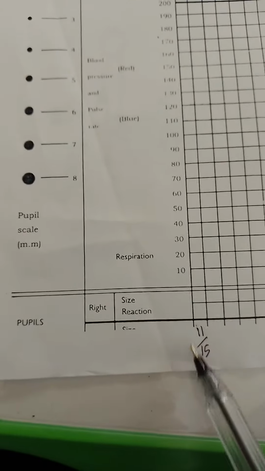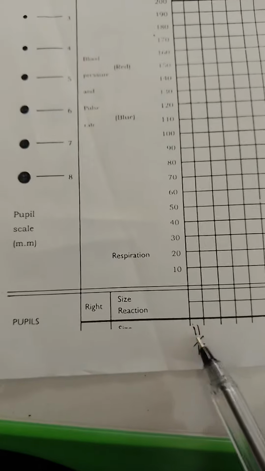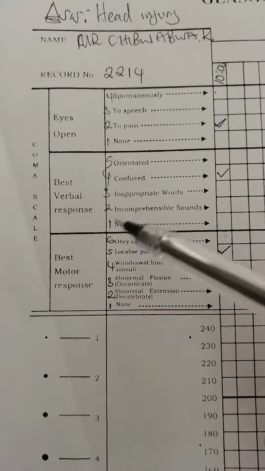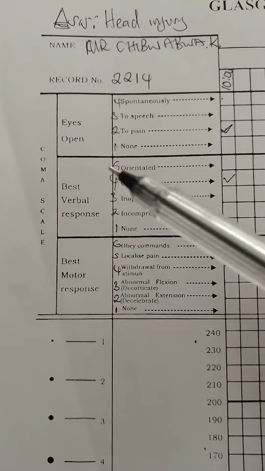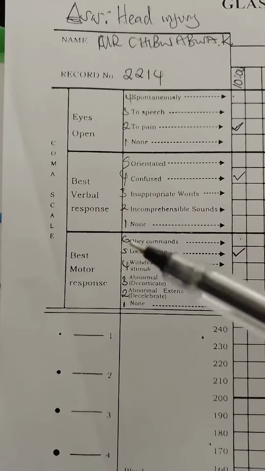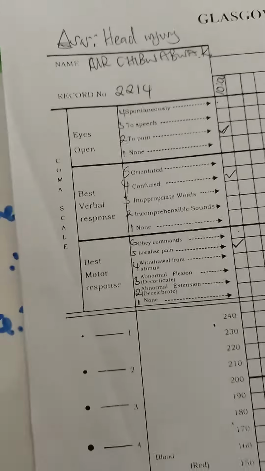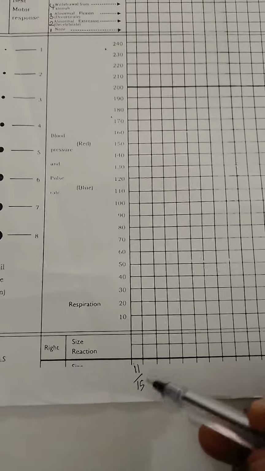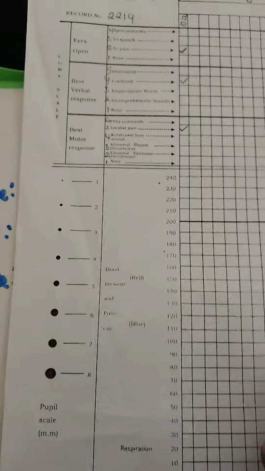Because your score at this moment is 11, it's out of 15. Because if you add all these, say for example, 6, which is the highest score, plus 5 plus 4, so 4 plus 5 plus 6 gives you 15. So that's why the Glasgow Coma Scale is out of 15. So the total score, you're going to write 11 over 15. So that's the Coma Scale.